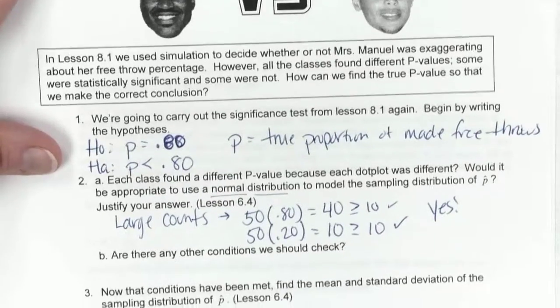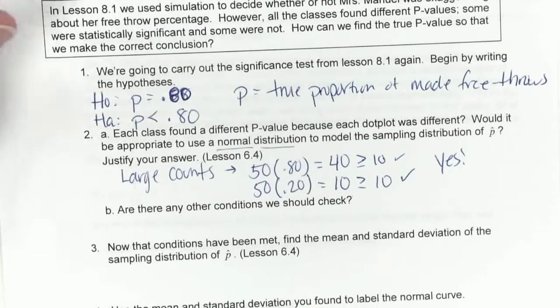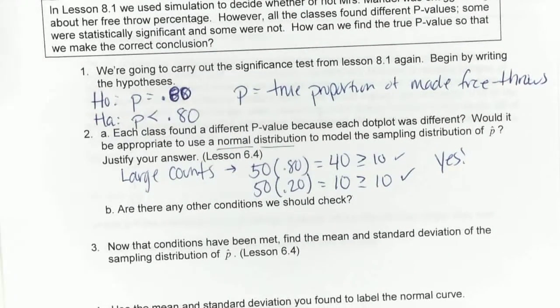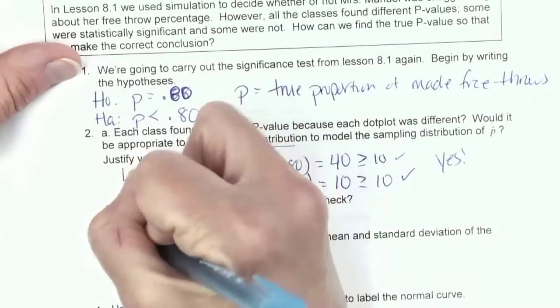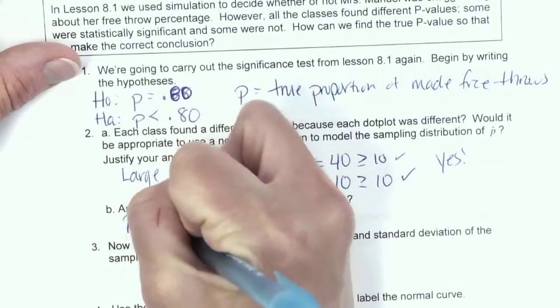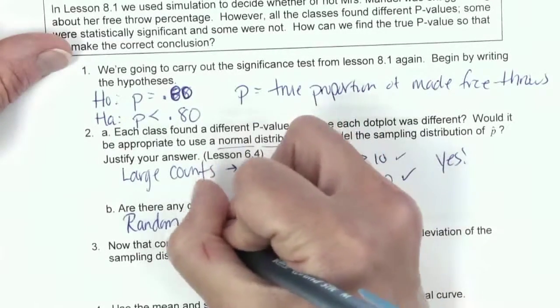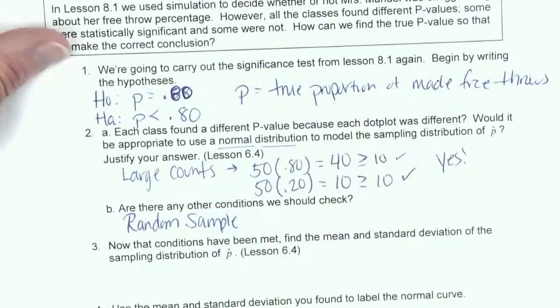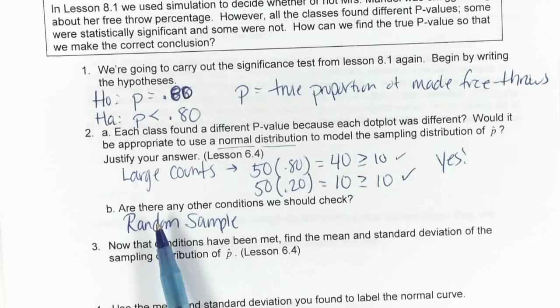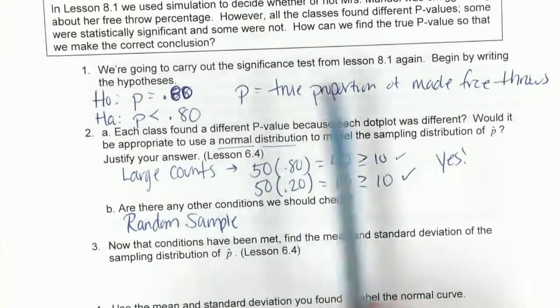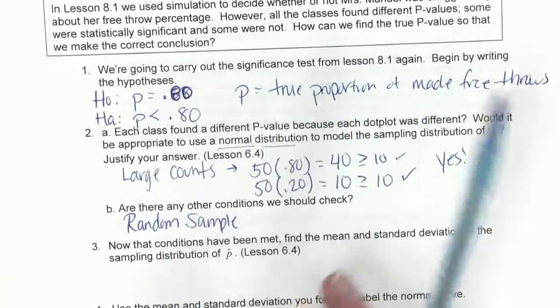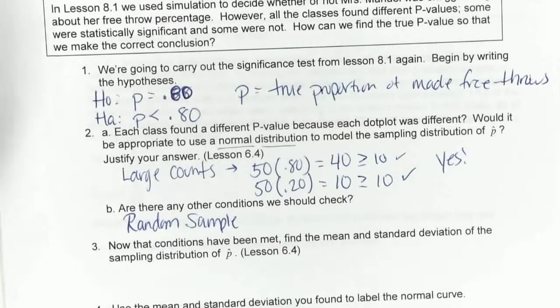Are there any other conditions that we should check here? Well, we talked about with confidence intervals before. It's always important that we have a random sample. If our sample is not random, and they usually will tell us that somehow, it does not necessarily represent the population from which it came. So we definitely need to make sure that is the case. It does say, we assume that I took 50 random free throws. There was nothing special about it. So yeah, we could assume that was met.